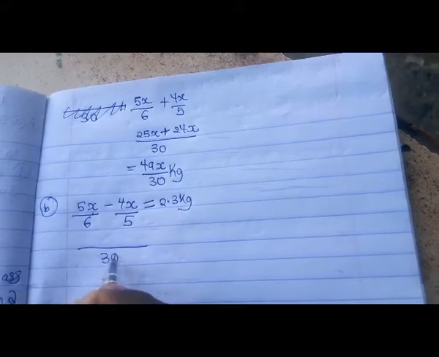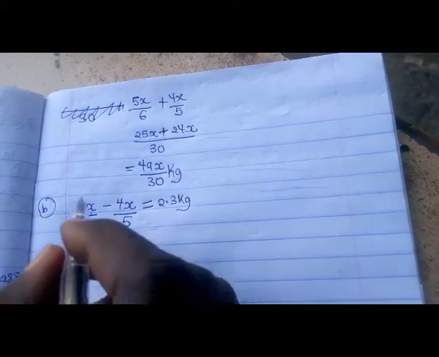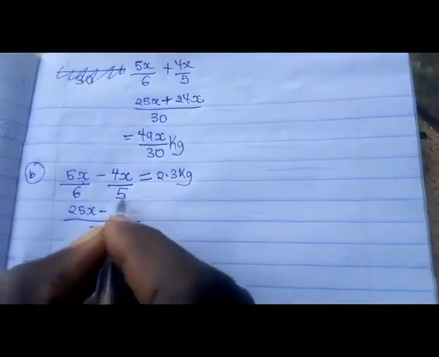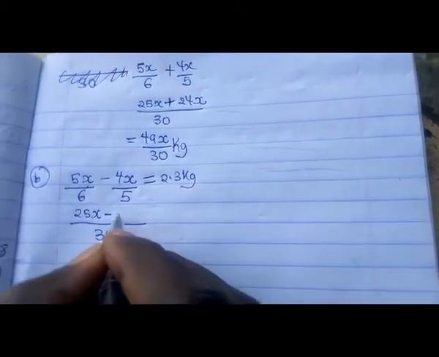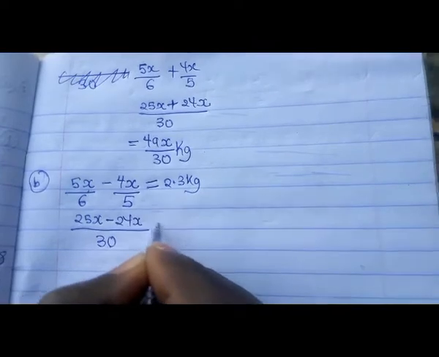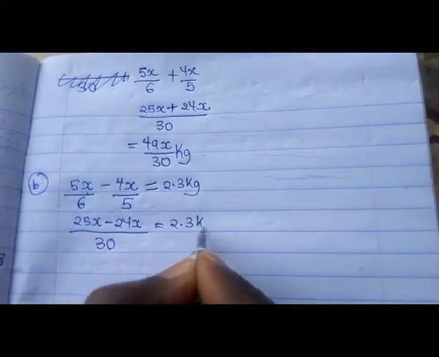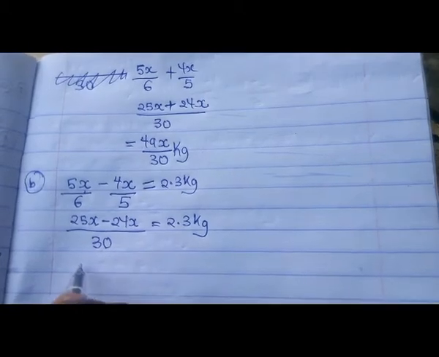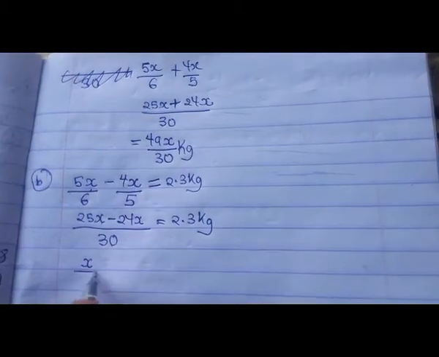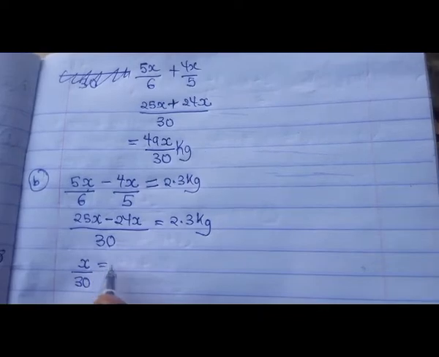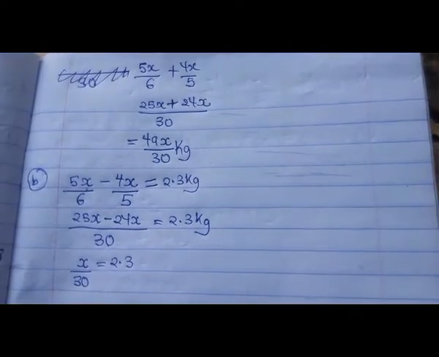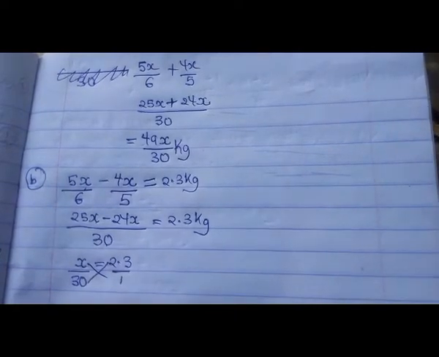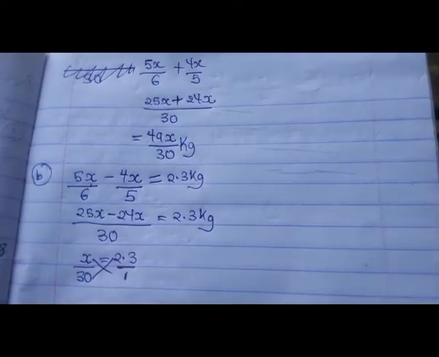Is 30. 6 in 30 is 5. 5 times 5x is 25x. Minus 5 in 30 is 6. 6 times 4 is what? 24x. Equals to 2.3 kg. Then 25x minus 24x is what? x/30 equals to 2.3. Then I cross multiply over 1, since it doesn't have a denominator.